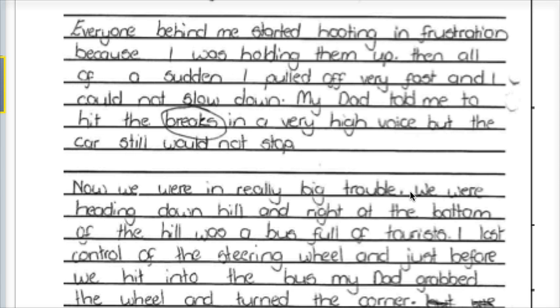Now we were in big trouble. And now what I could actually do here, rather than saying we were heading down the hill, right at the bottom of the hill, we could actually say a few seconds later. A time connective has been used there. A few seconds later, we were heading off down the hill, and right at the bottom of the hill was a bus full of tourists.